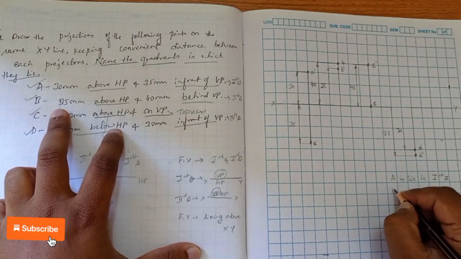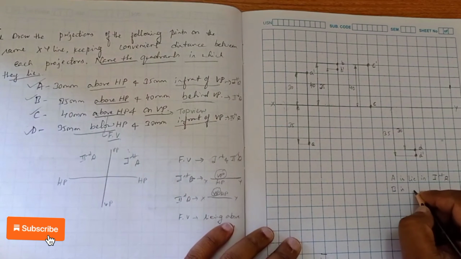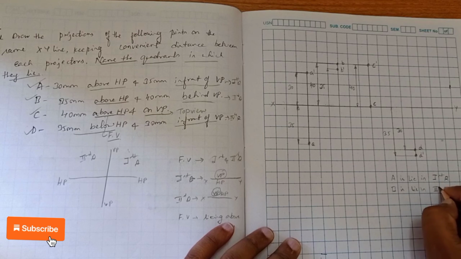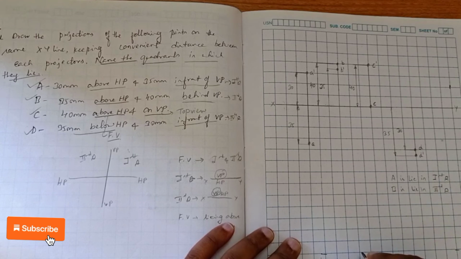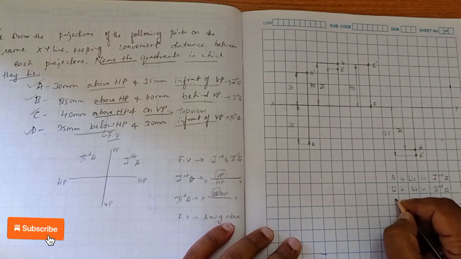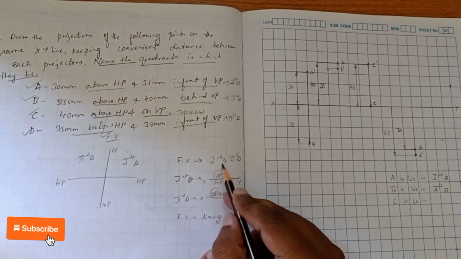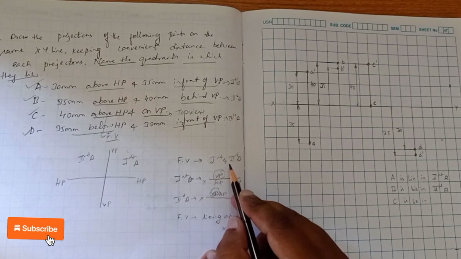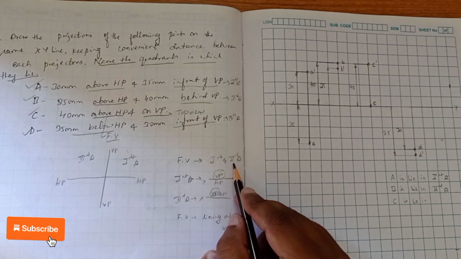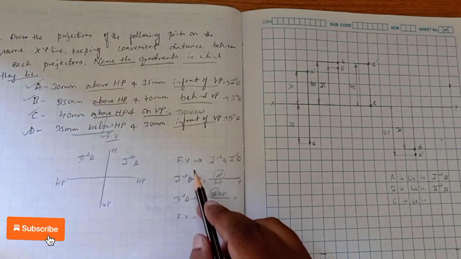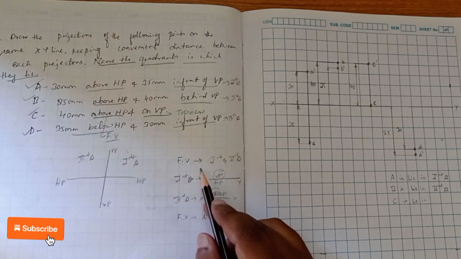Similarly, for B, we will write B lies in second quadrant. Similarly, C lies in first and second quadrant. Both the things you have to write, because the front view is lying in first and second quadrant. So we will consider front view as a reference for writing it.